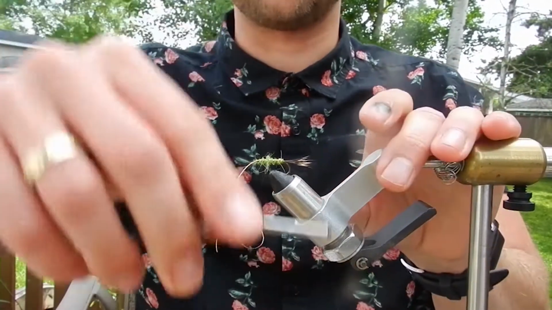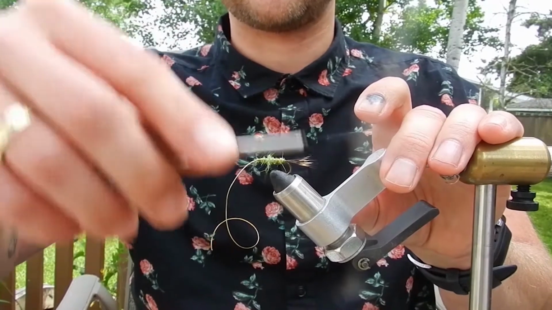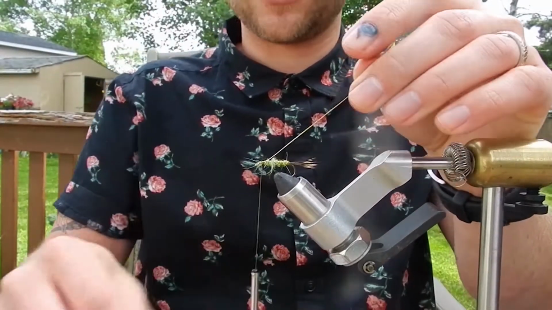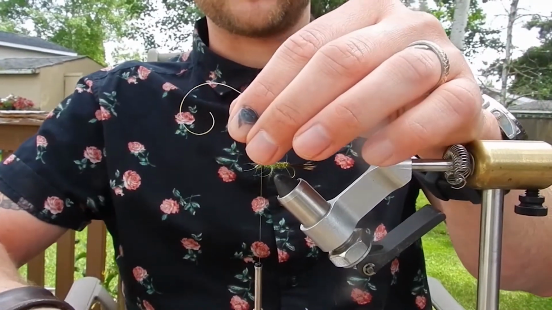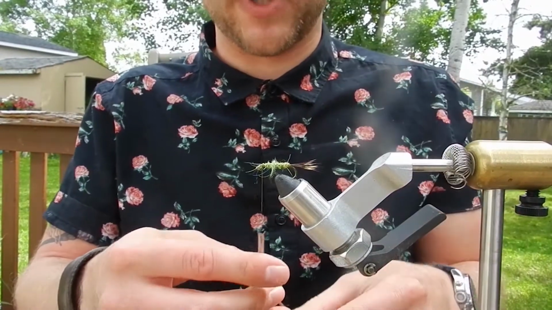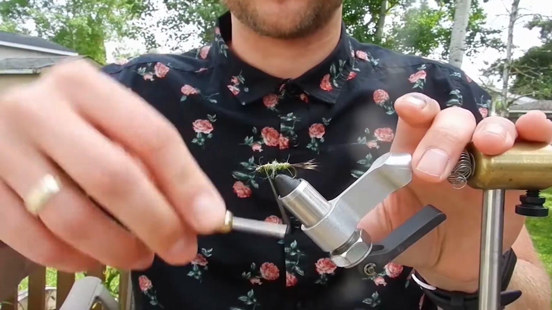And again, all these little movements and things take time to get down, and you won't get it down on the first go, but over time it'll get smoother and smoother until it looks practiced and polished, and you won't really have to think about it too much.